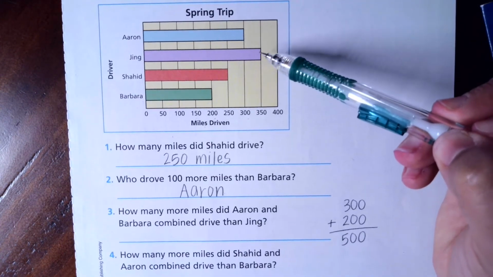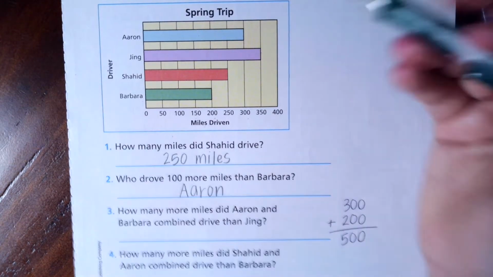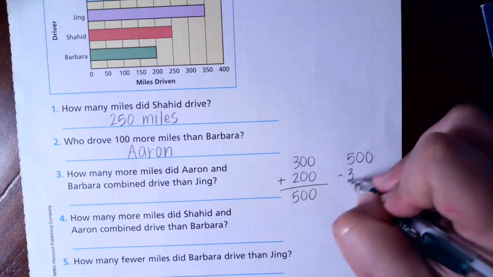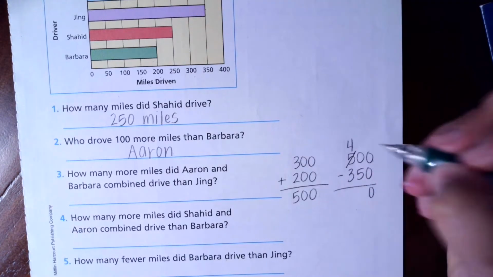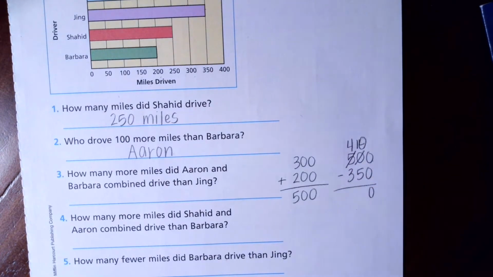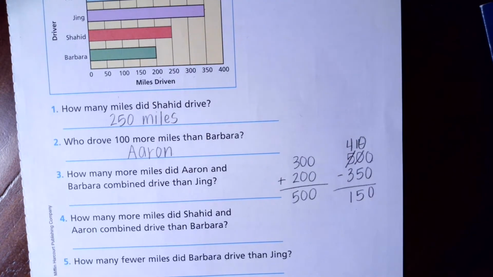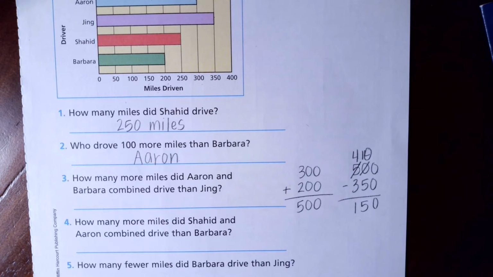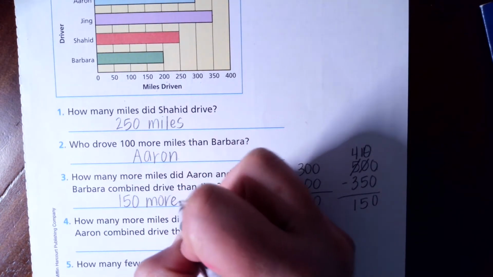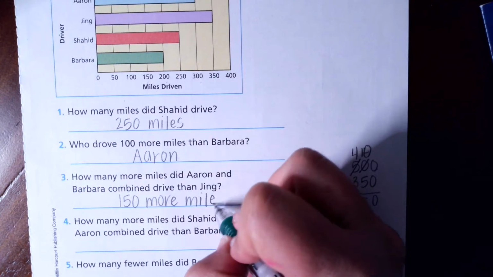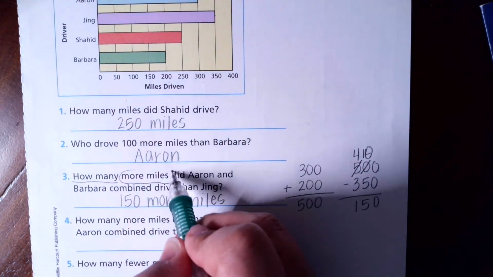Now let's go back to Jing. It says Jing drove 350. So I know that I have 500 and 350. So I can solve for that. 0 take away 0 is 0. 0 take away 5, can't do it. Go next door, cross off the 5, change it to a 4, and bring back 10. So now I have 10 take away 5, which is 5, and 4 take away 3, which is 1. So Aaron and Barbara drove 150 more miles. And you can tell that our label is more miles because it asks how many more, and you can see right here, more miles.